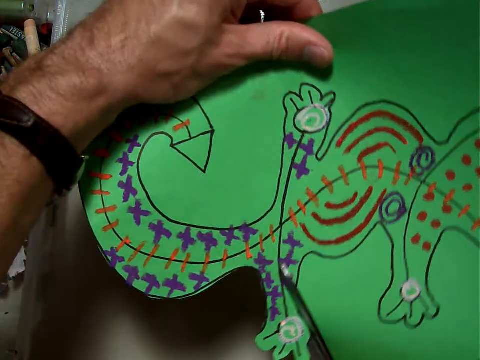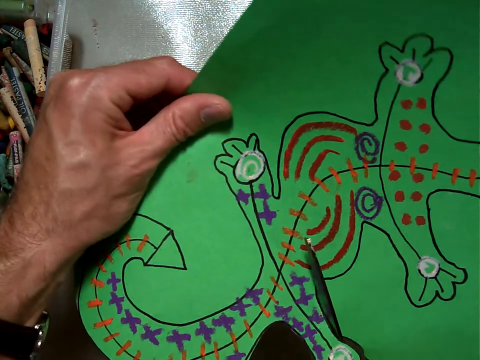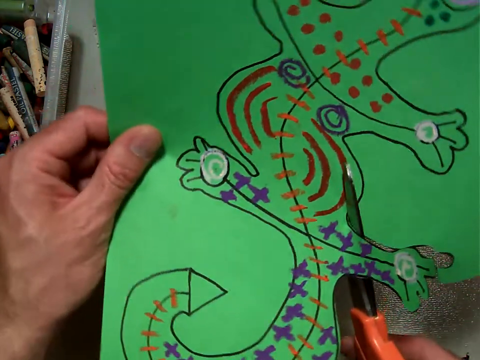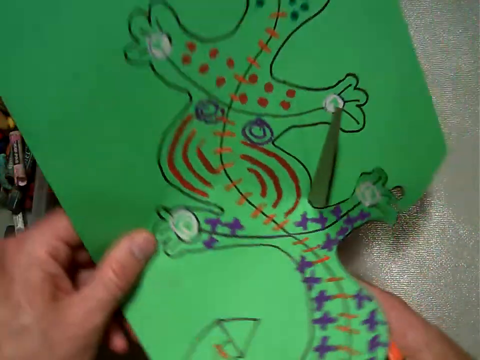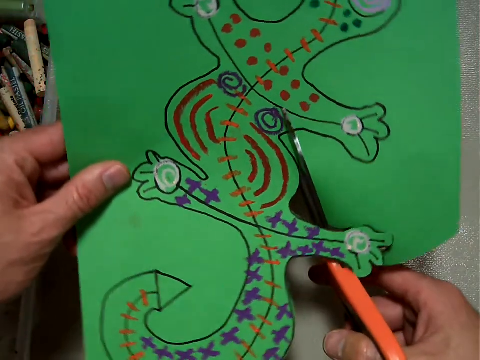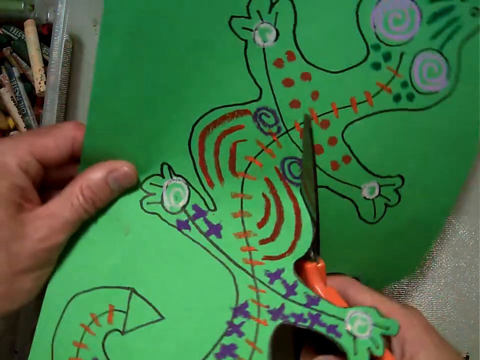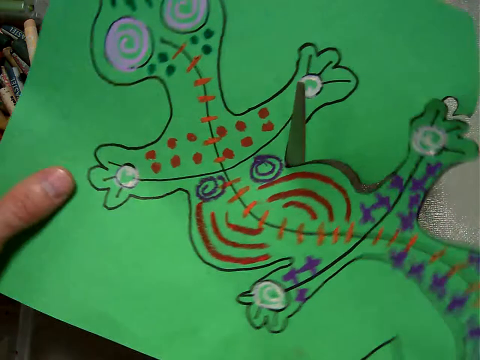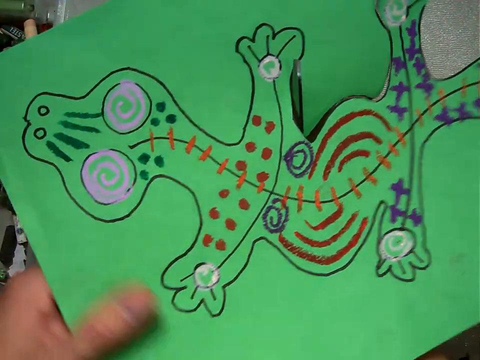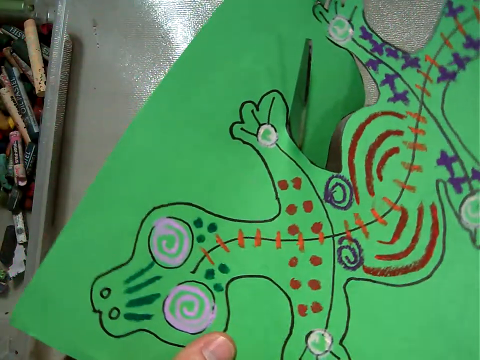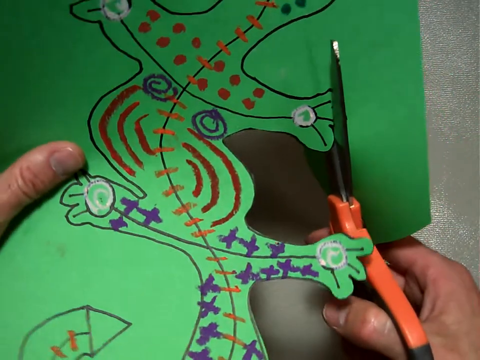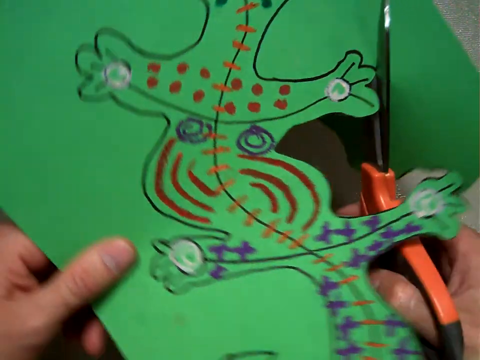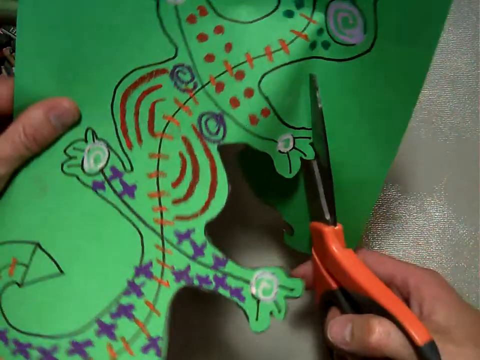Cut right on the line. Show me your best cutting skills. Do the best you can to not go over the line or cut pieces off, because we're going to take this and glue it onto another piece of paper when we're done. Okay? So take the time to finish off your fingers like that, and do a really careful job.